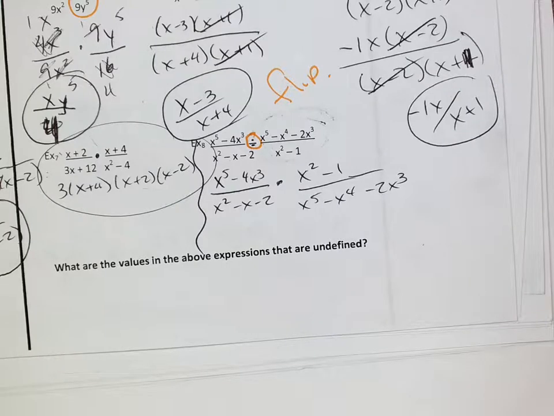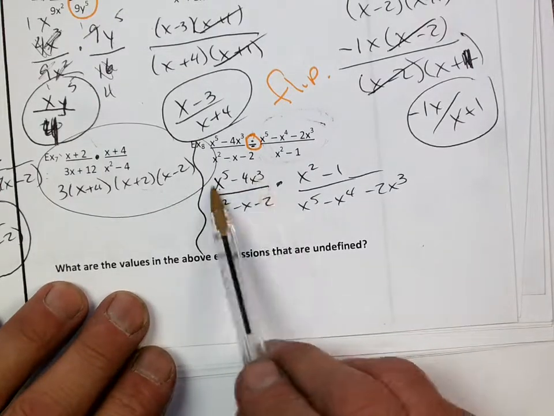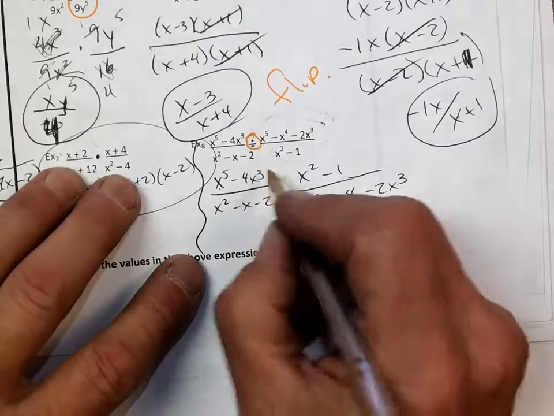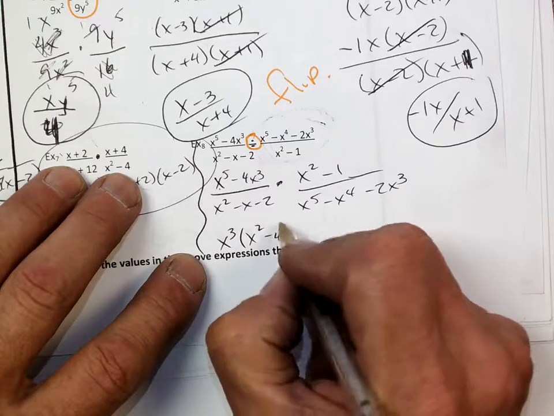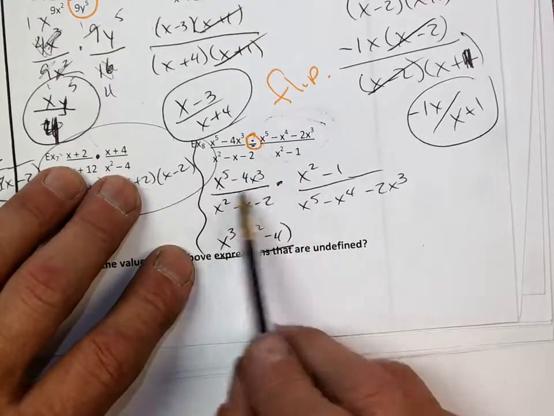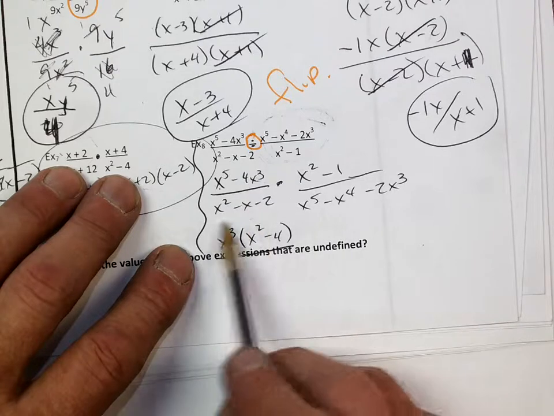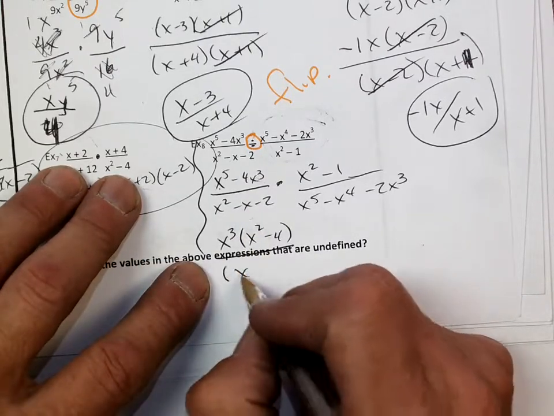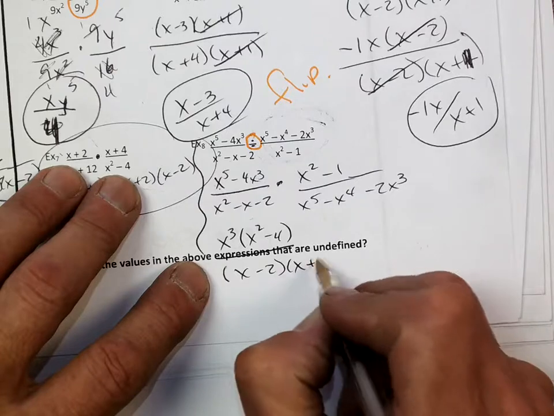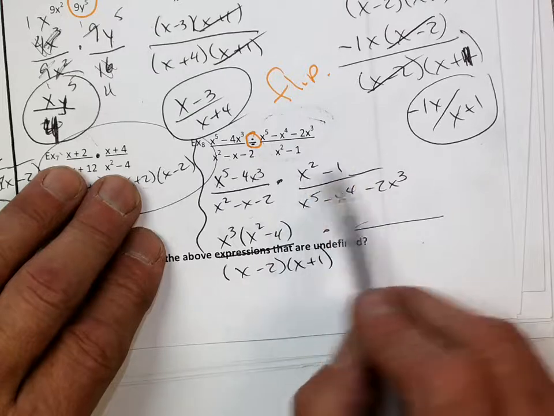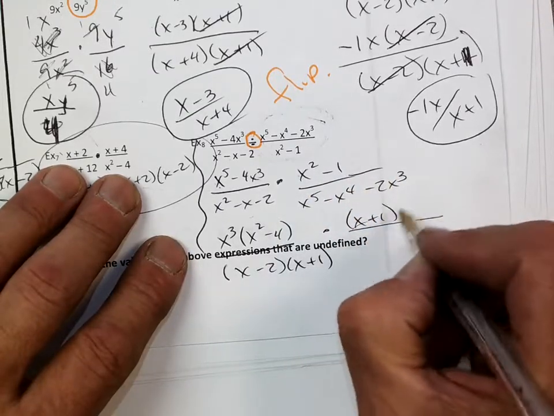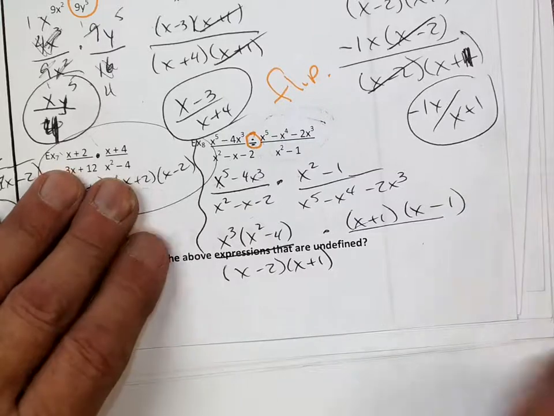Ready for that? This is the hardest problem on the worksheet. Let me help you with it. Okay, now on the top, I'm going to common factor out an x cubed, okay? So I'm going to take out an x cubed. So I'm going to have an x cubed, and I have an x squared minus 4, okay? I just took out an x cubed. On the bottom, I'm going to factor this into an x minus 2, x plus 1, okay? This one, I'm going to factor into an x plus 1, x minus 1, okay? There's my factoring. X plus 1, x minus 1.